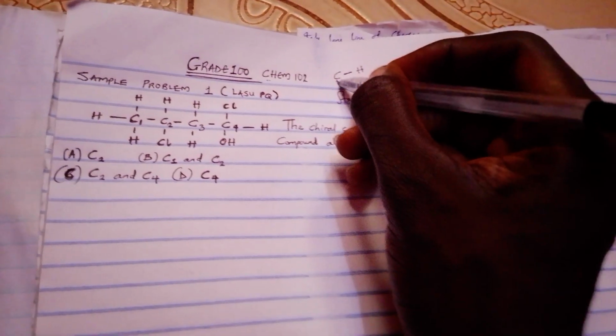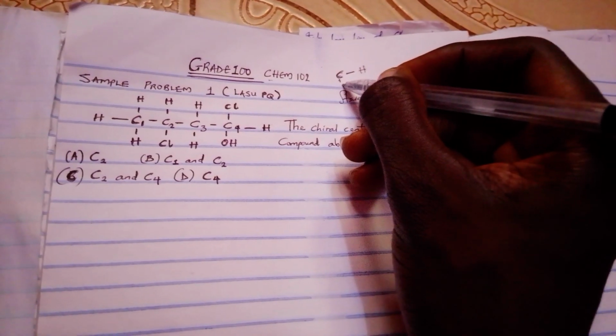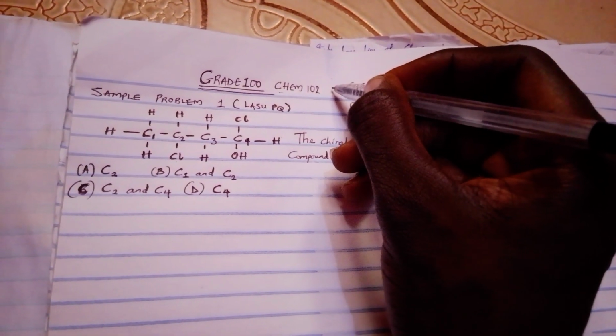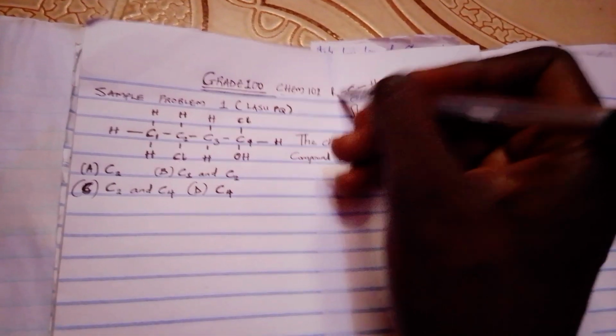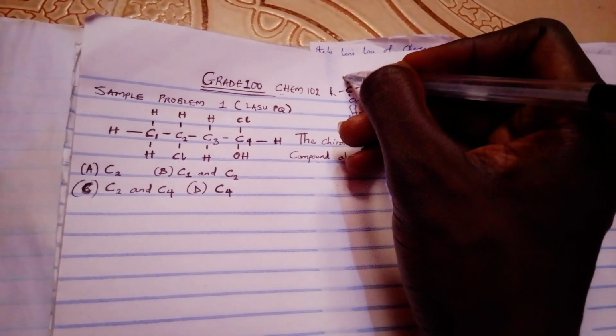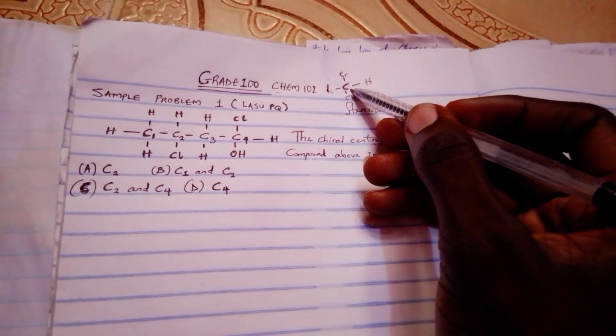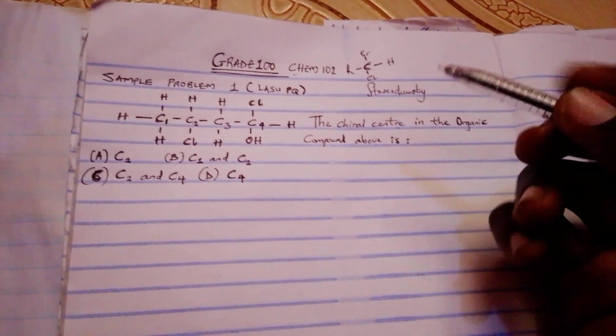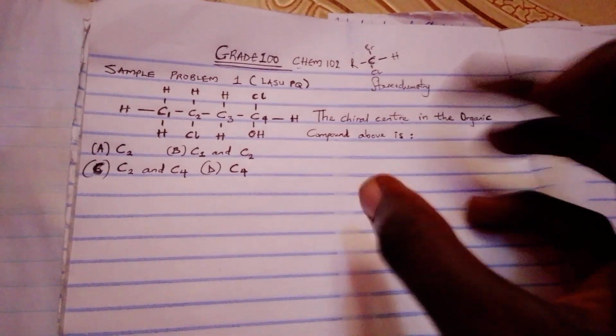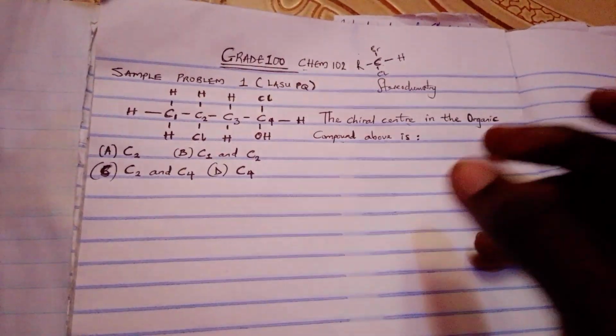For example, if we have a carbon attached to hydrogen, chlorine, an R group, and bromine, then this carbon is a chiral carbon, also called a chiral center. So that's the basic idea in going about solving this particular problem.